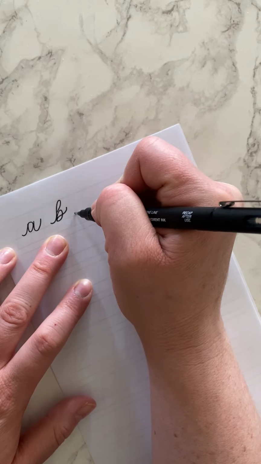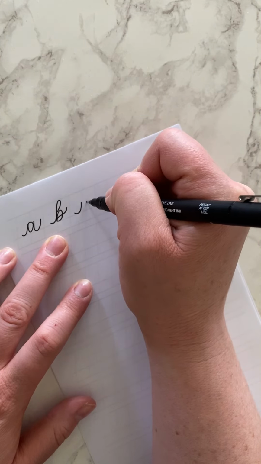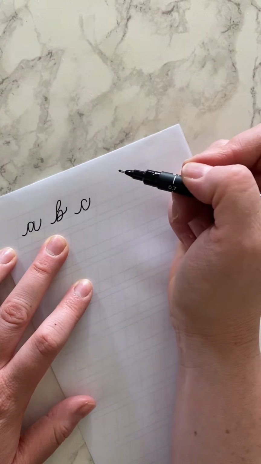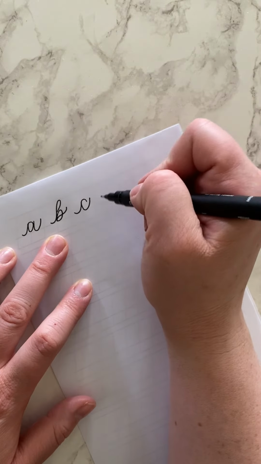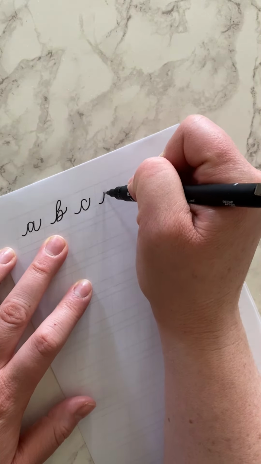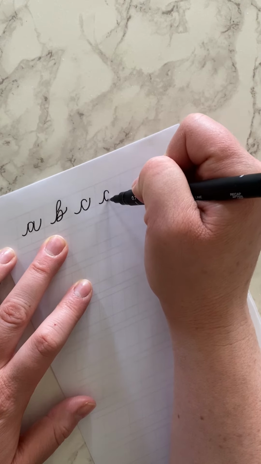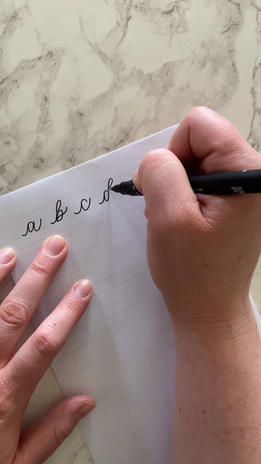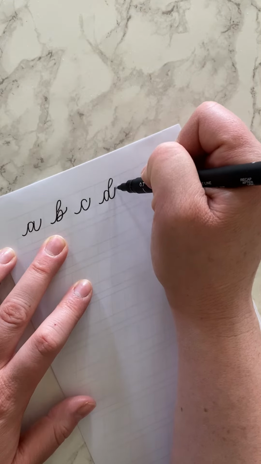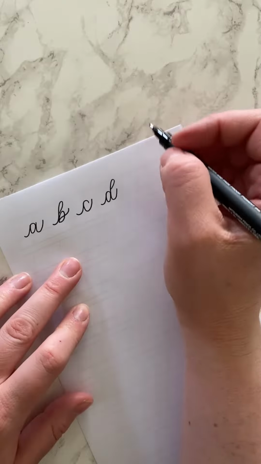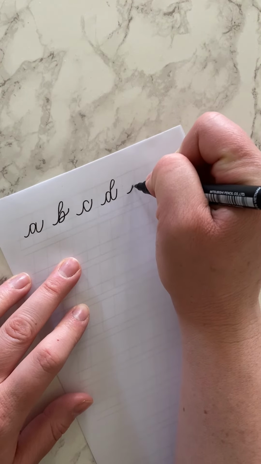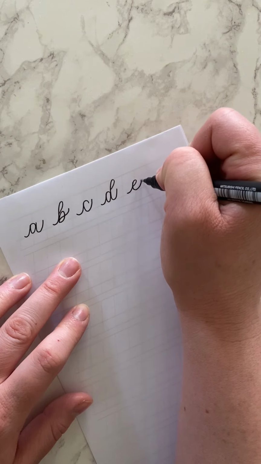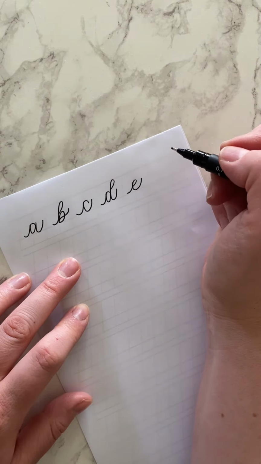The letter C is going to be an upstroke and an O form, but instead of closing it, we kick the bottom out to the right. The letter D is going to be an upstroke, an O form, and then an ascending loop and an underturn. The letter E is going to be an upstroke, an O form that has a small loop.